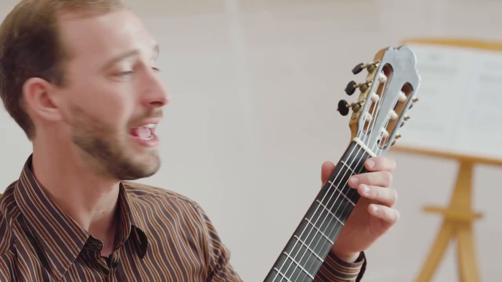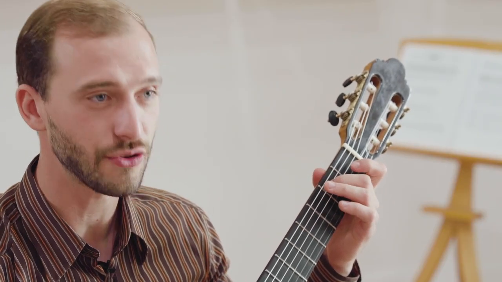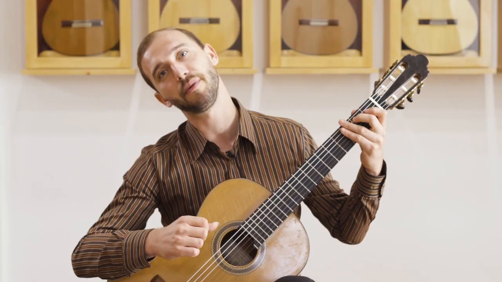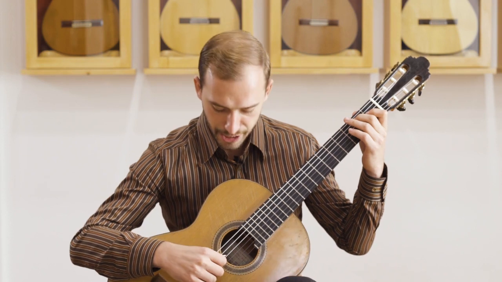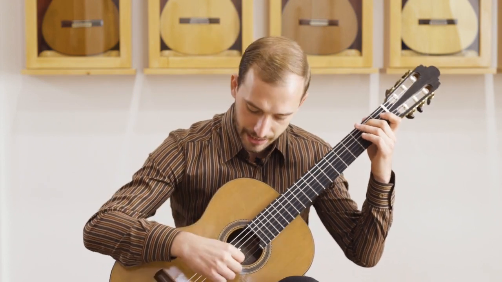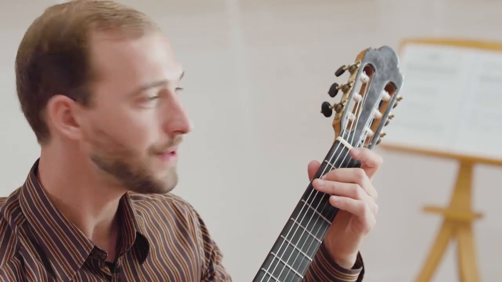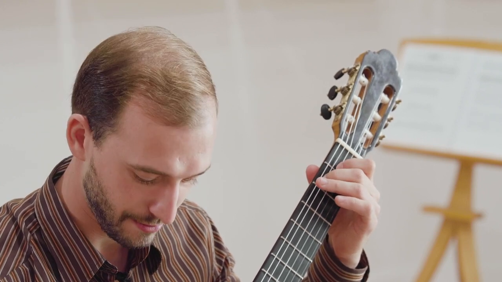All right, reading the notes one by one, we start with a B on the 5th string 2nd fret, played with a 2nd finger, followed by a D sharp. A D sharp would obviously be 1 fret higher than a D natural. The D natural would be an open string. In this case, as a D sharp, we play this in our 1st fret with our 1st finger.